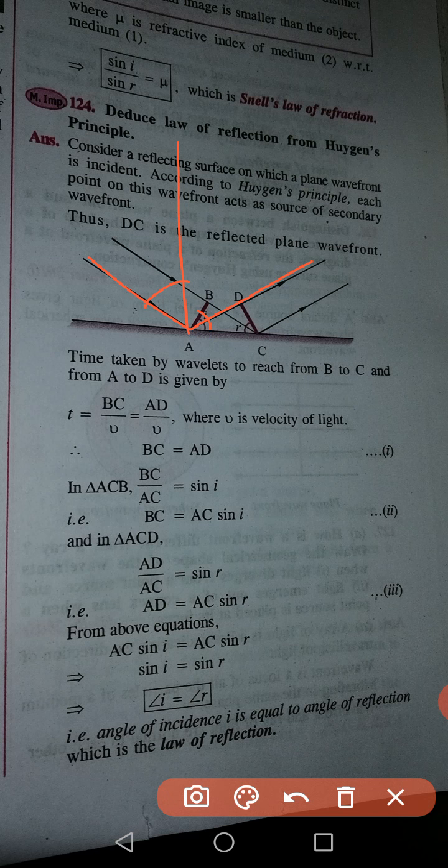You can see from the figure, this base is perpendicular to this line, and this small line is perpendicular to this one. So if the angle between this and this is I, the angle between this small line and the base will also be I. That is why this angle is drawn as I.